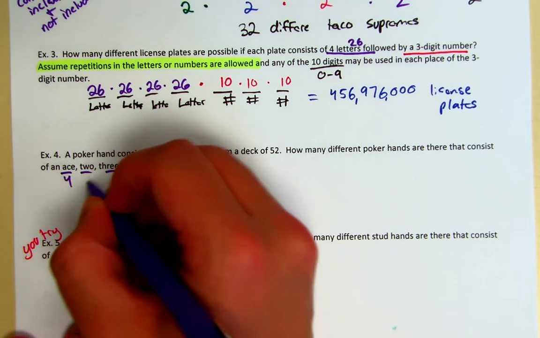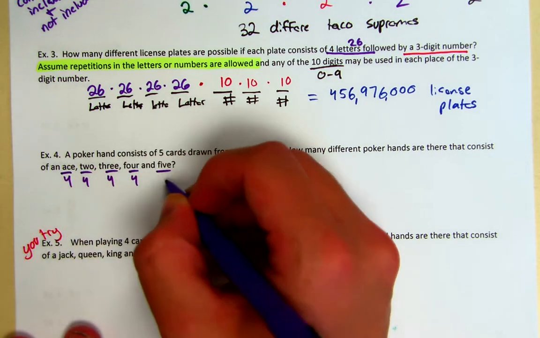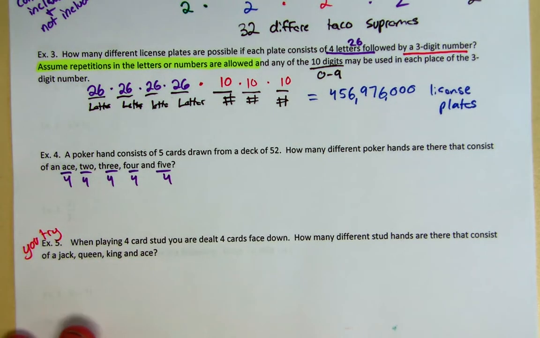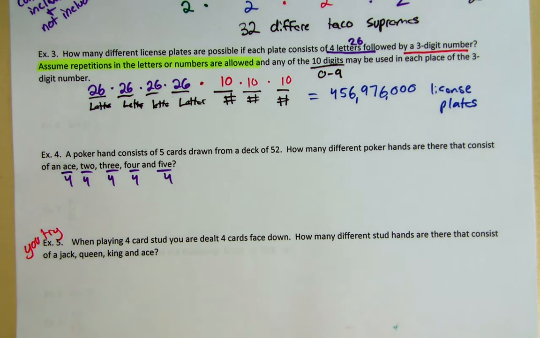Well, there are 4 aces, 4 twos, 4 threes, 4 fours, and 4 fives. It's 4 of every single individual card, 13 of each suit, 26 of each color. Those are some key things that we're going to talk about in this unit.